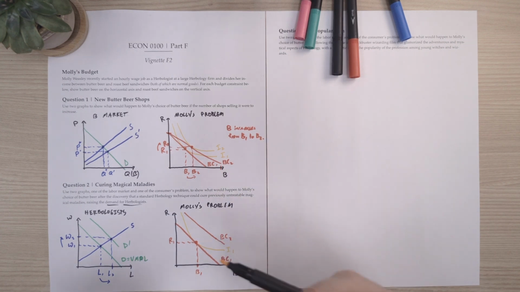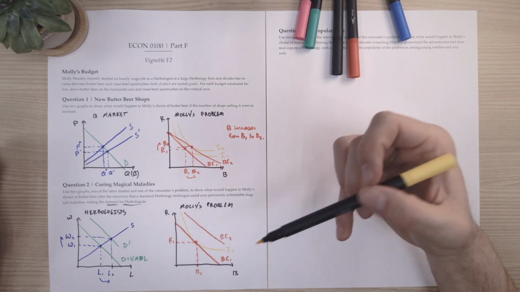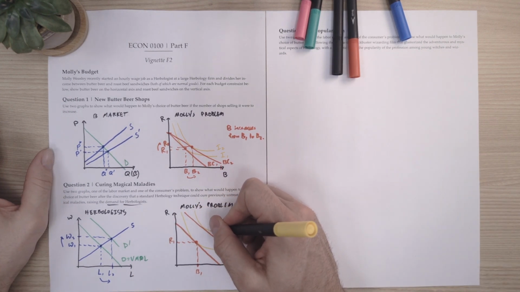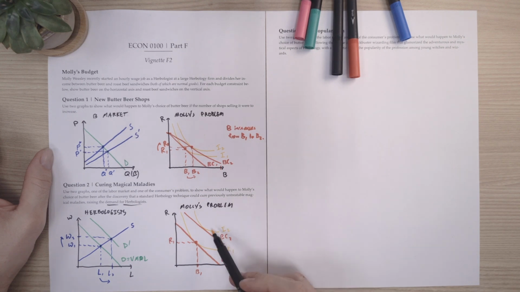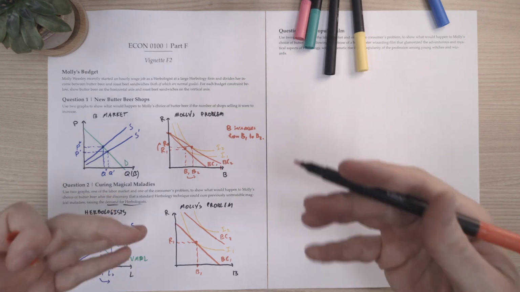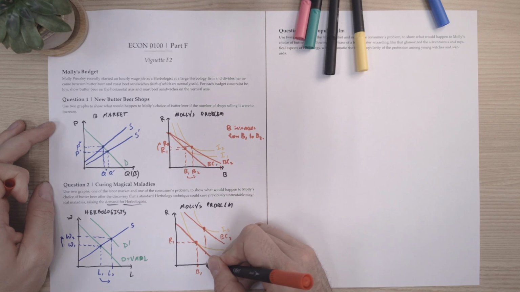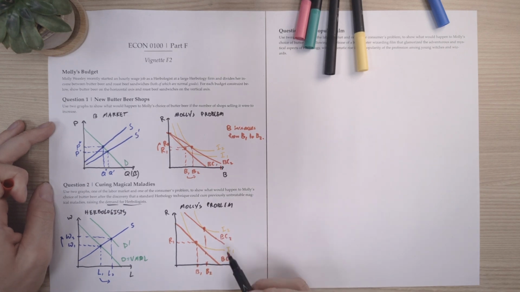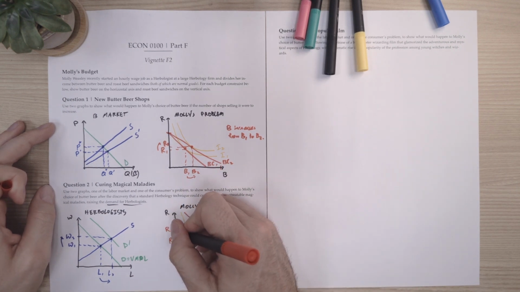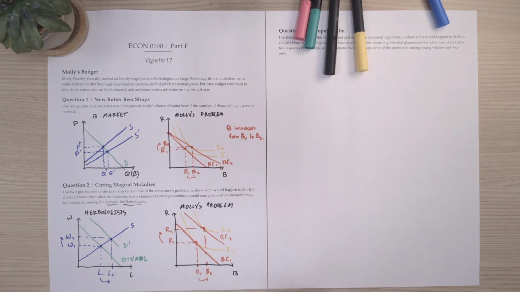And because she now can afford more, both of the roast beef sandwiches and of the butterbeer, she can now achieve a higher level of indifference. And this higher level of indifference can be found at the point of tangency between her new budget constraint and some indifference curve, whatever that highest indifference curve may be. So that looks like this. So we have an increase in the quantity demanded of butterbeer by Molly, and we have an increase in the quantity demanded of roast beef sandwiches by Molly.